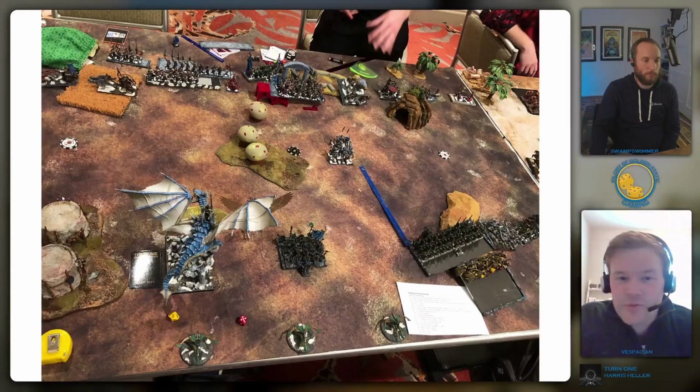So he unsurprisingly decided to drop first, so that he could go first, which with Dread Elves in this kind of list matchup makes a lot of sense.